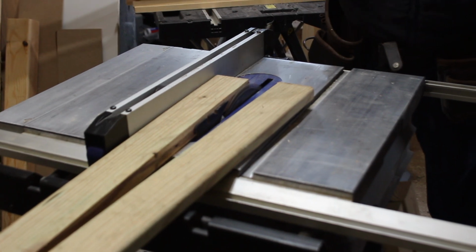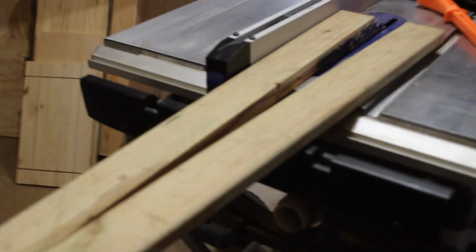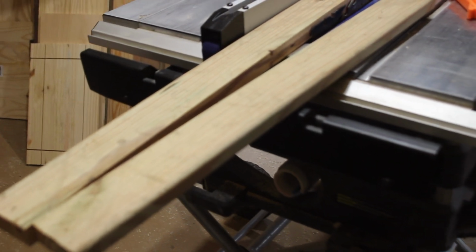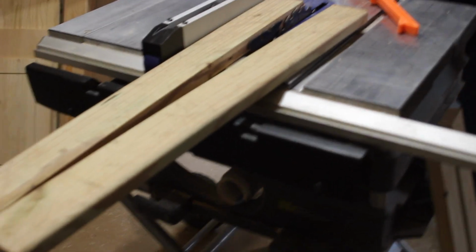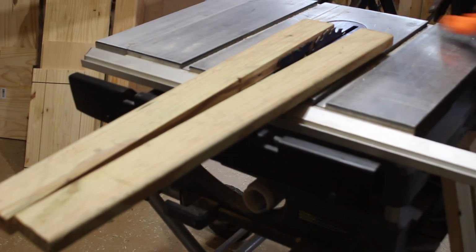Once again, amazing how a blade that is sharp cuts. Yep. And you may be wondering, why are we using decking boards? Because this is in our scrap pile and this is what we have. Right. And we try to preserve our nice wood. Right. So we're using what we have to make the base for this wood.